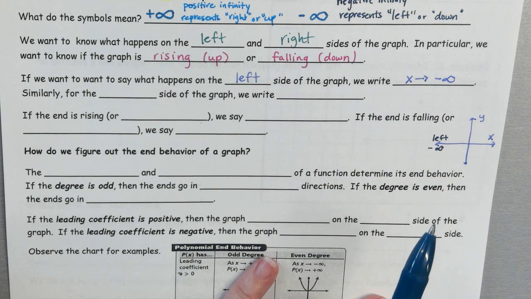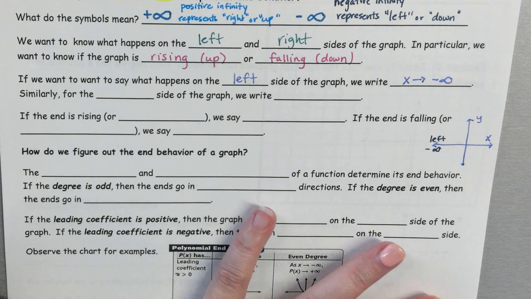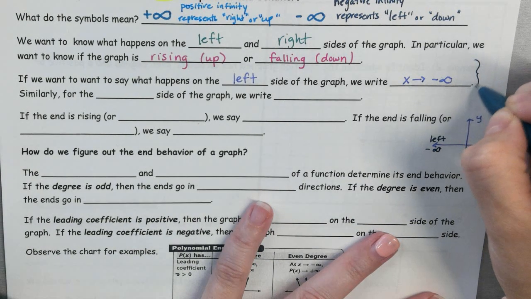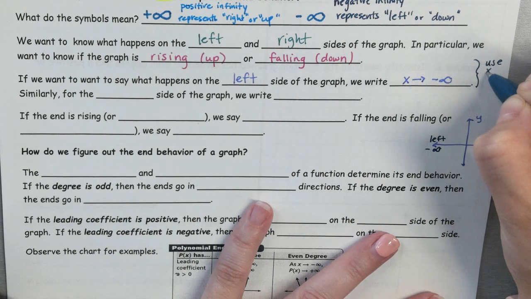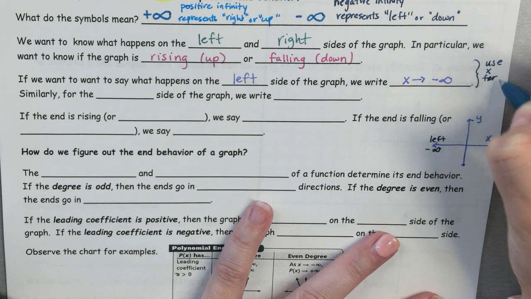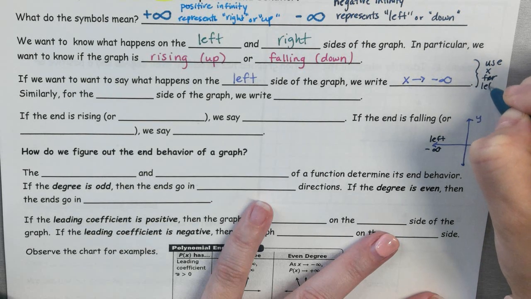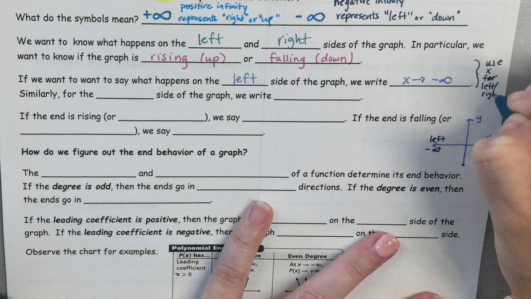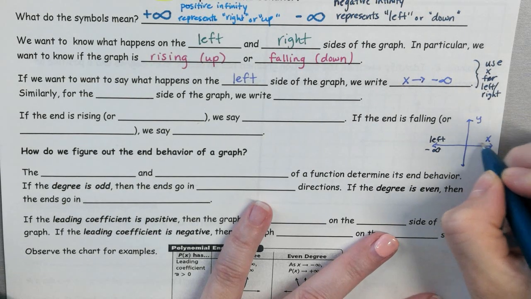You use the x-axis. You're going to use x for left and right, because that's where the x-axis goes. It goes left and right.